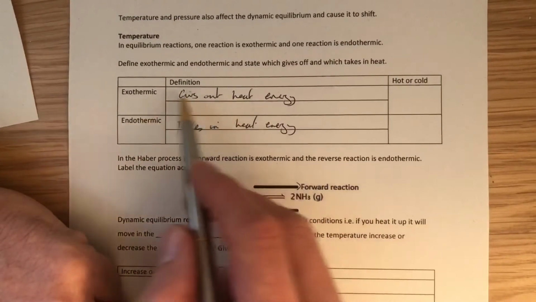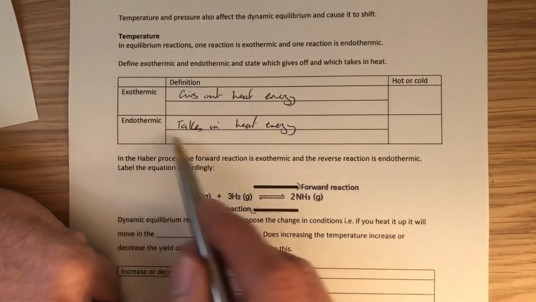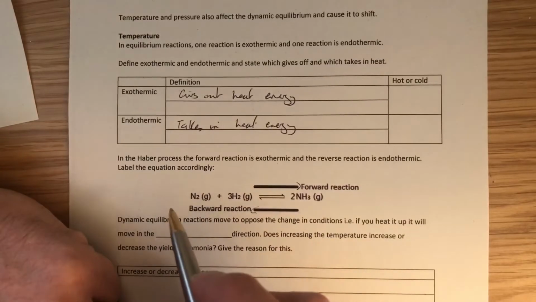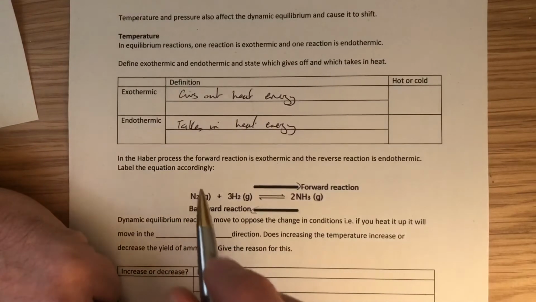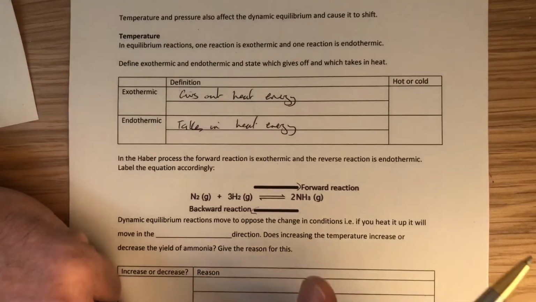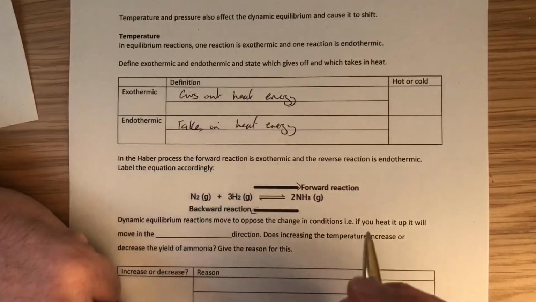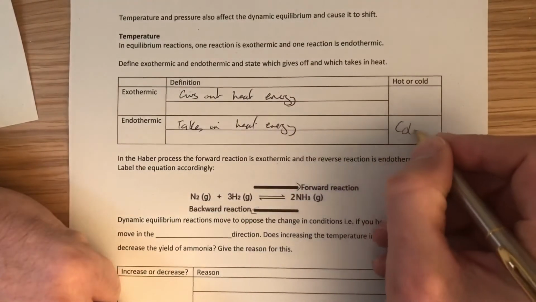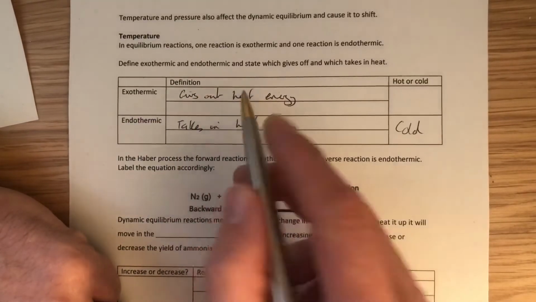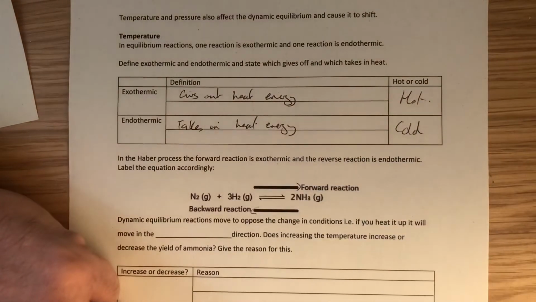A lot of people get these definitions, but then they get confused about which one gets hot and which one gets cold. Taking in heat energy, for example, sometimes people think that gets hot. Well, that's not true, because the thermometer is on the outside of the reaction. The thermometer is measuring the surroundings of the reaction. So if the reaction takes in energy, it's taking energy from the thermometer, so that one gets cold. Easier to spot, giving out energy: a bonfire gives out energy and that makes us hot. So we need to remember which one makes us hot and which one makes us cold.